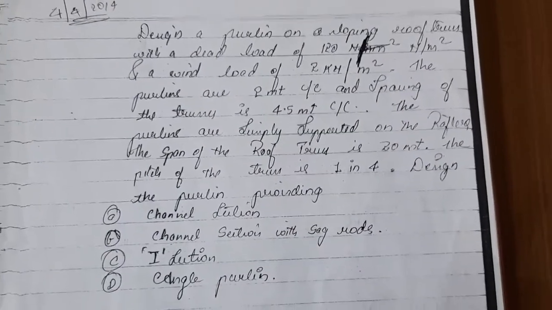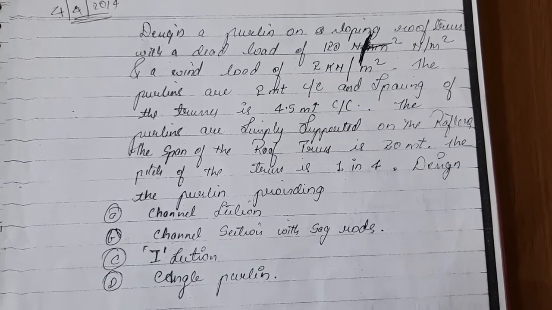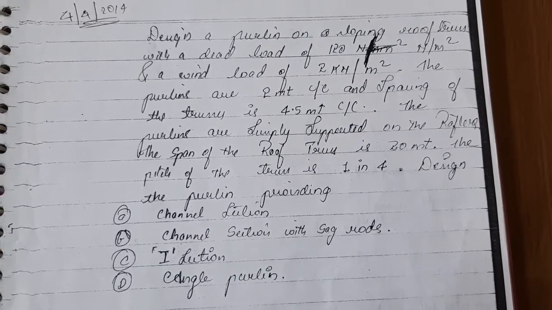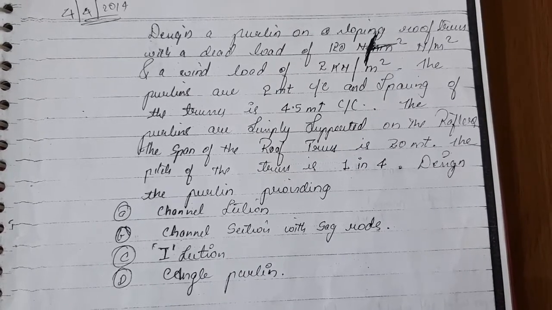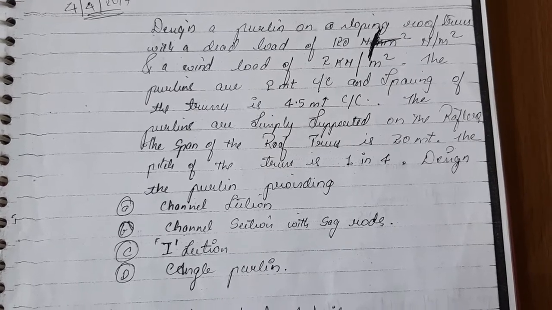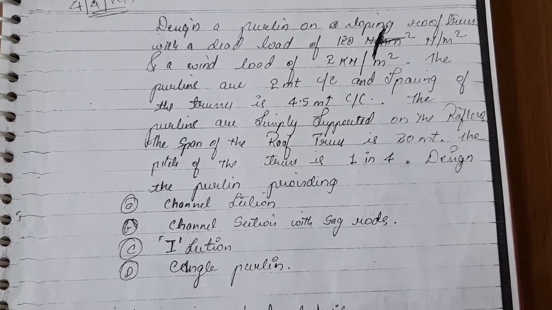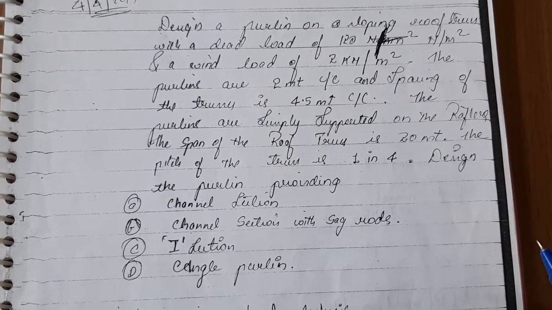So this was the problem which we were solving in the first part of the roof trusses. The question is here. The dead load is 120 Newton per meter square and the wind load was 2 kilonewton per meter square, and purlins were spaced at 2 meters center to center, and the trusses were spaced at 4.5 meters center to center, and the pitch was 1 in 4.